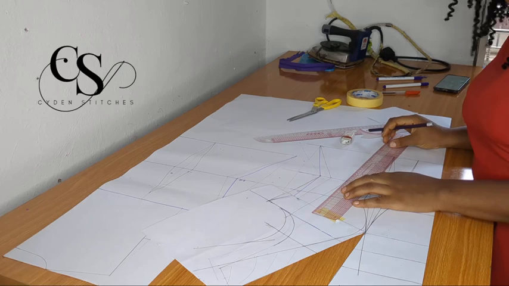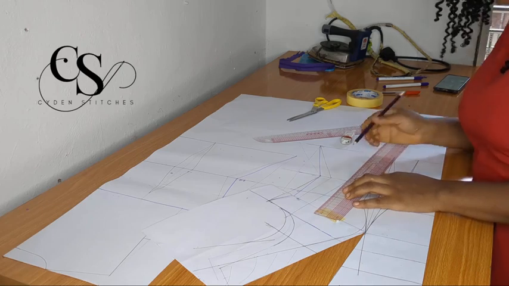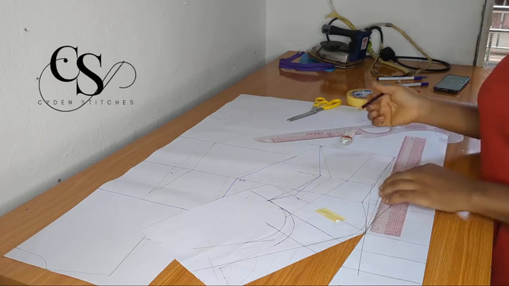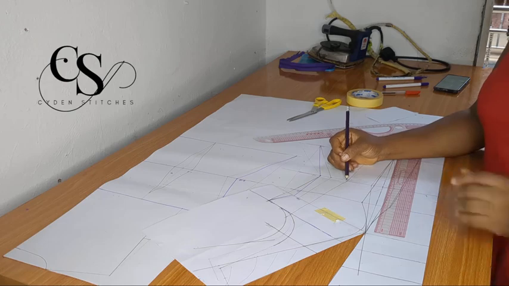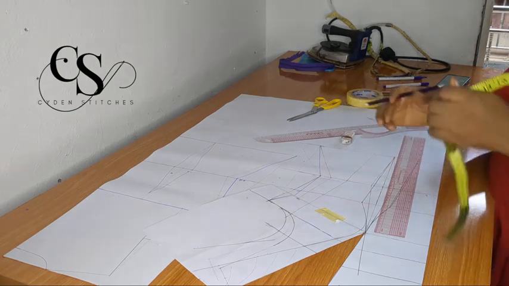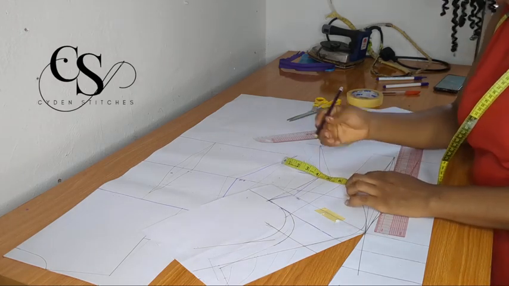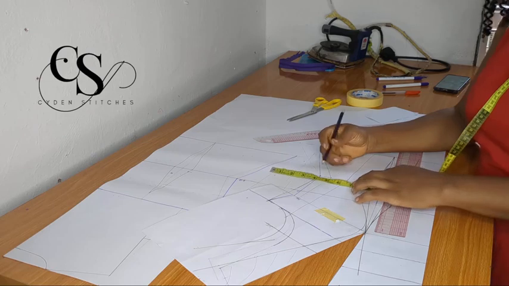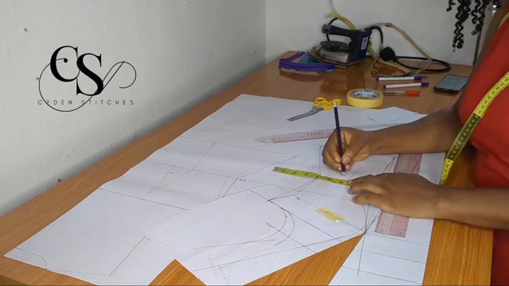So the line does not really have to be straight like this. Then at this point, you are going to make about 0.25 inch on both sides, or you can go 1 inch on both sides as well. On both sides of this line, you do 0.25 on both sides.